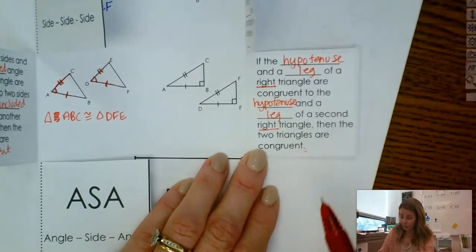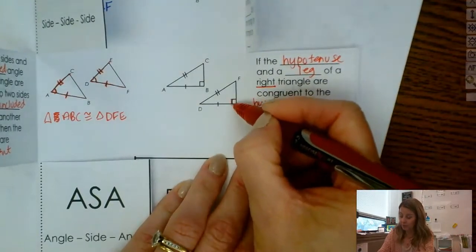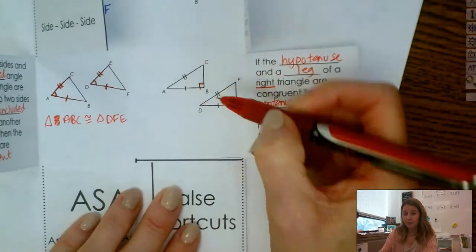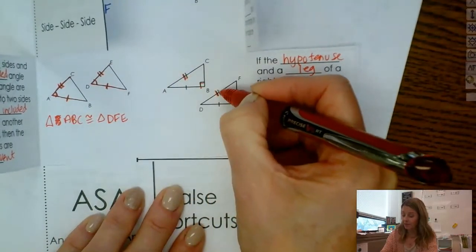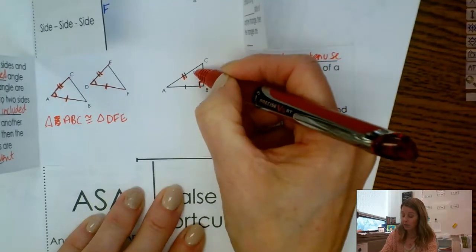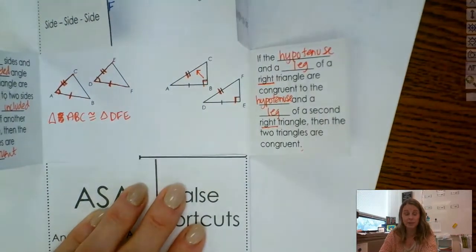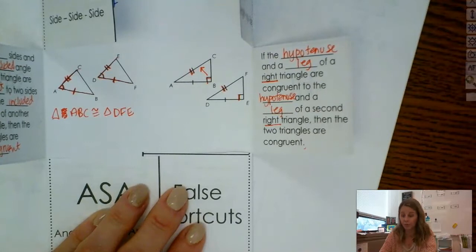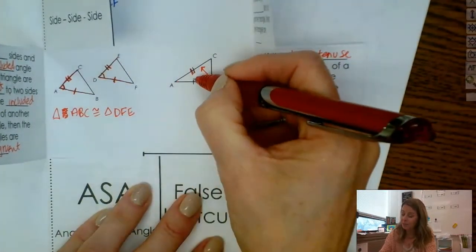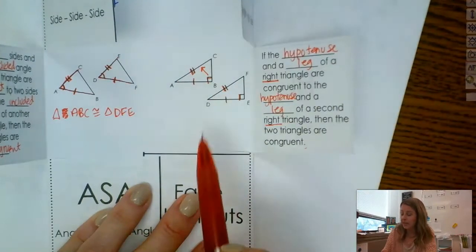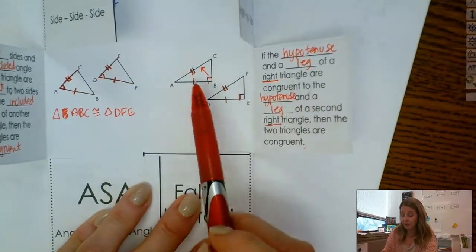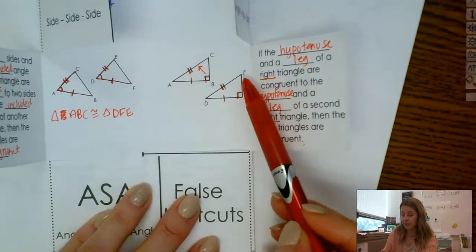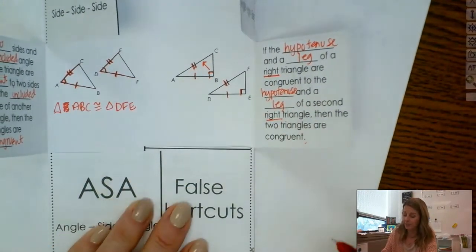All right, so diagram. Step 1, make sure I have a right triangle. Step 2, I've got the hypotenuse. Now the hypotenuse is always across or opposite your right angle in your triangle. All right, so that's how you know you have the hypotenuse. And it's got to be a corresponding leg. So see how AB corresponds to ED? I would not be able to use HL if it was AB and FE over here. It has to be the same leg.